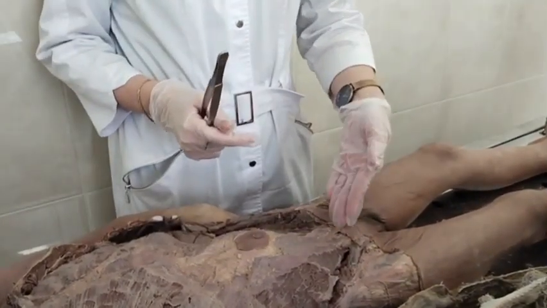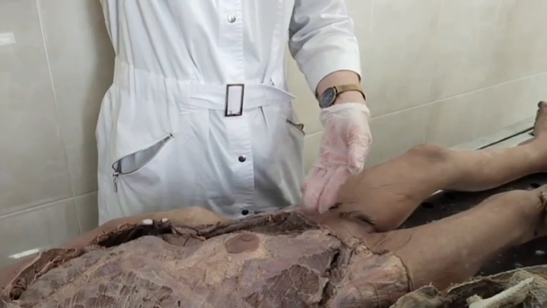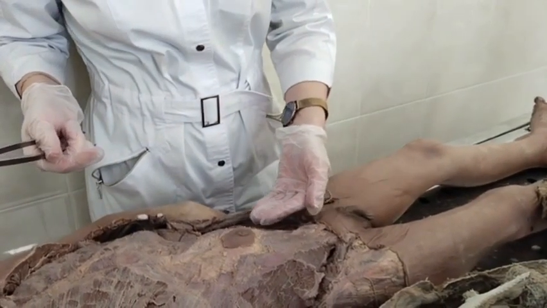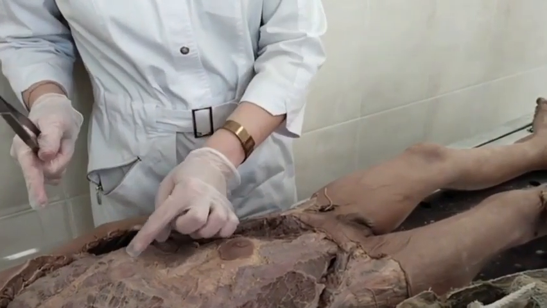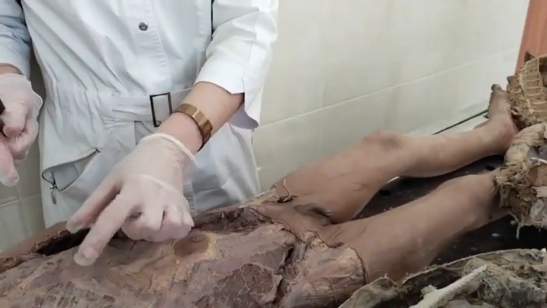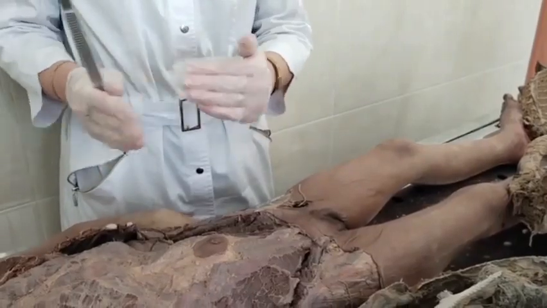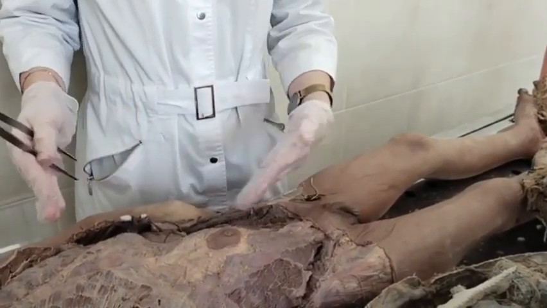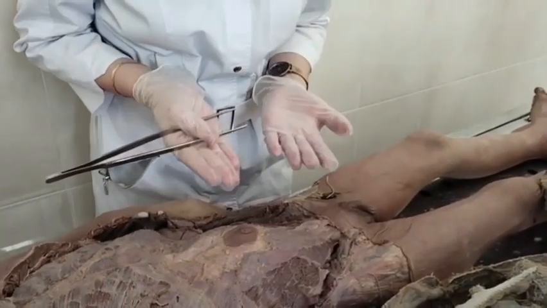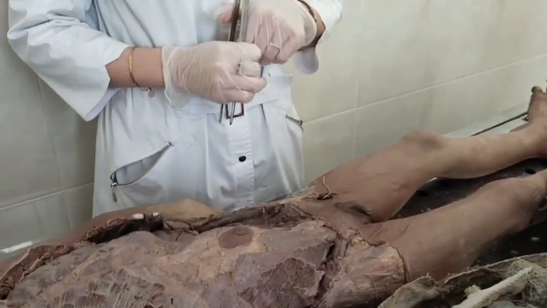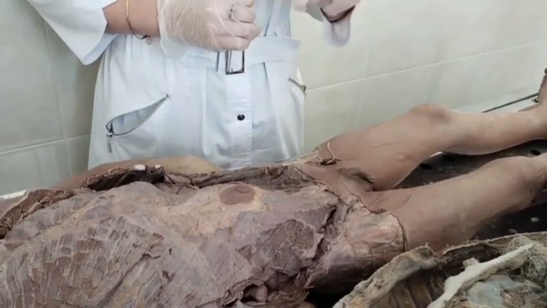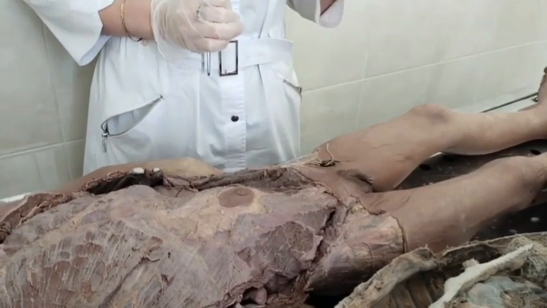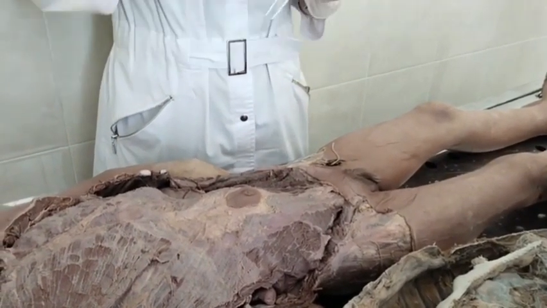It originates from superior margin of pubic symphysis, and then it moves upward, and it is inserted to the xiphoid process of sternum and costal arch, so to lower ribs. Yes, cartilaginous parts of lower ribs. So the action of this muscle is to flex the trunk, and also it is one of the main muscles that maintains intra-abdominal pressure.